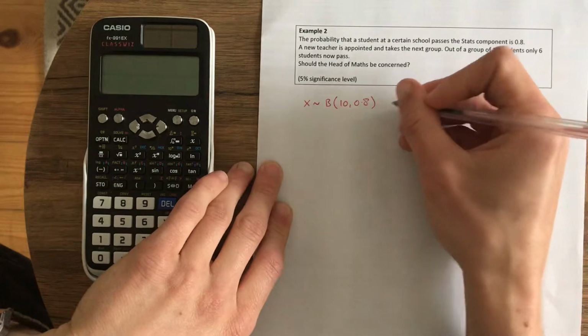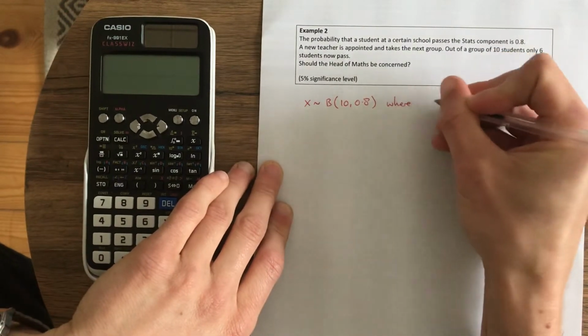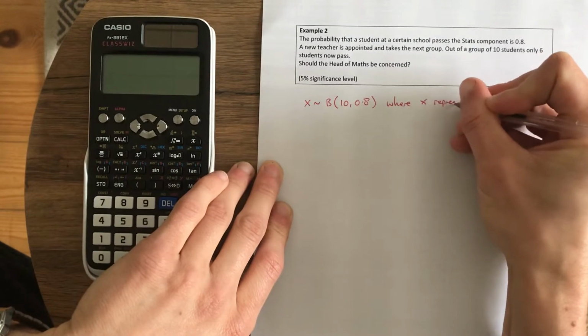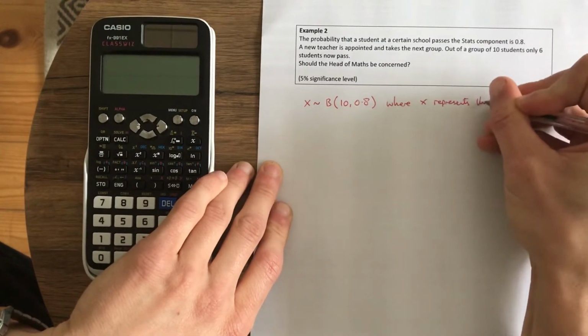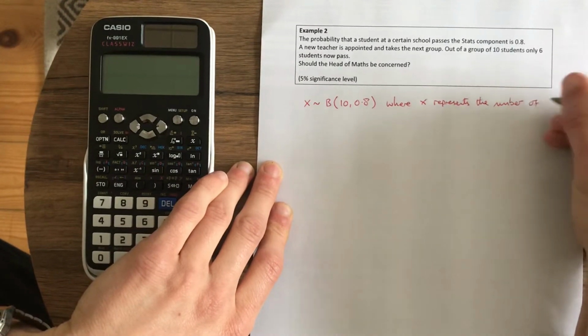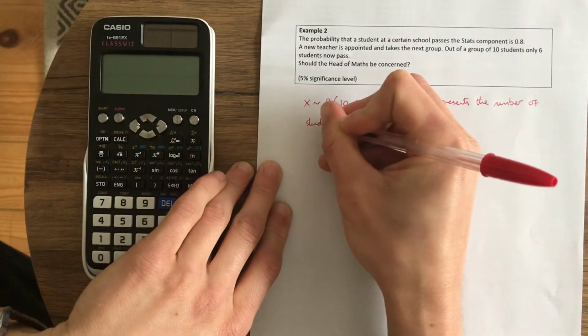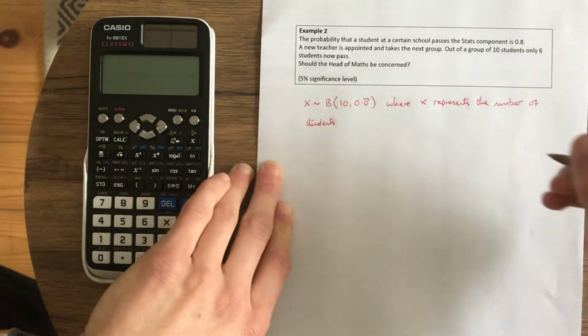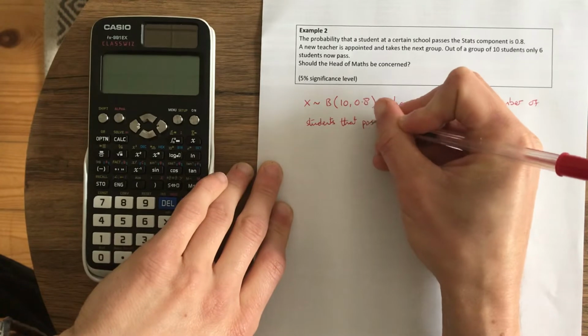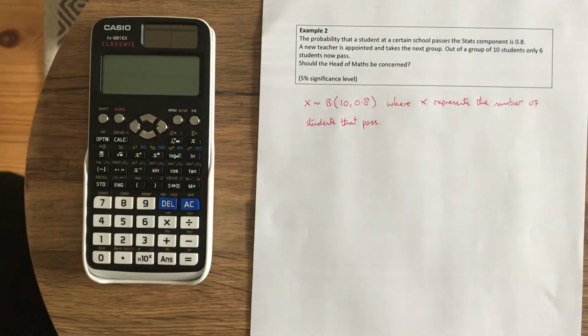So we're going to write it in this way, and we're going to say that this is where x represents the number of students that pass. So this is just setting up our hypothesis test.